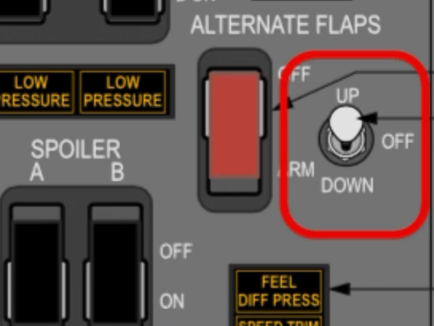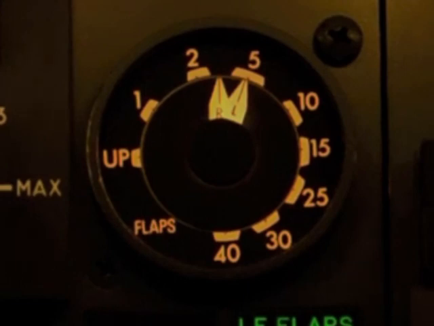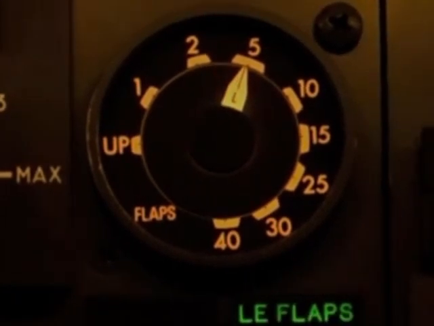But if we have asymmetry, for example, in one wing we have 1 degree of flaps and in the other wing we have another degree of flaps, we are not allowed to use the alternate flap extension method, extending the flaps by the electric system, because if we do this, we will further damage the flaps.